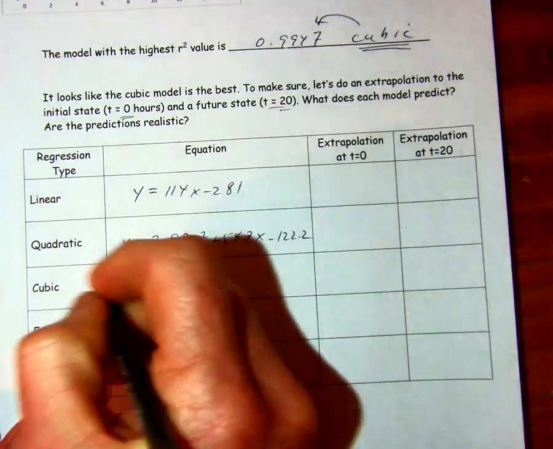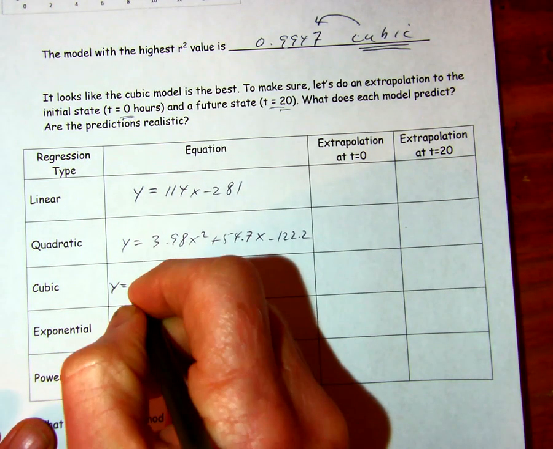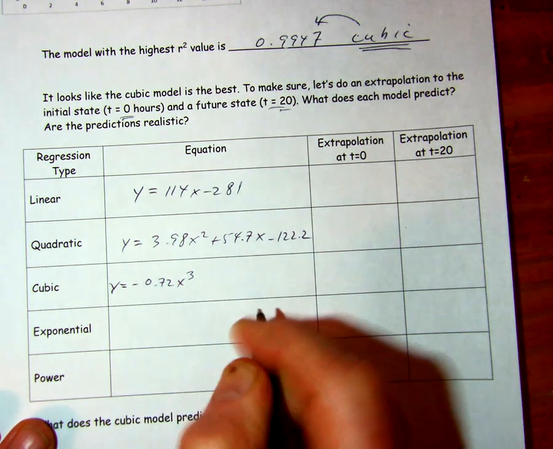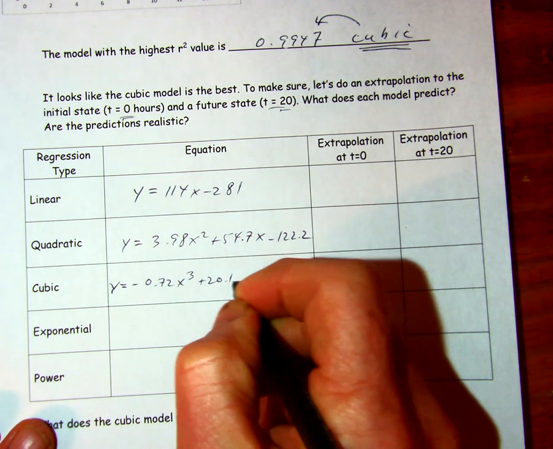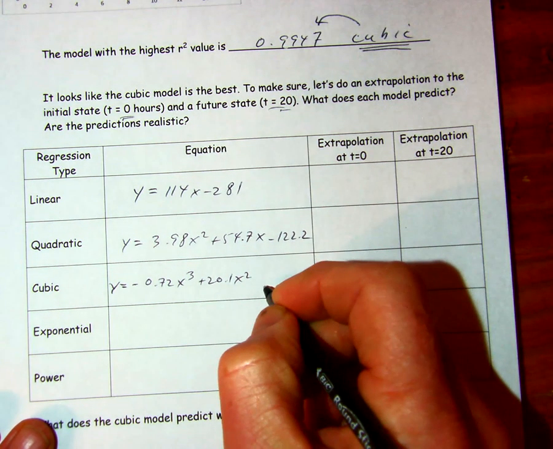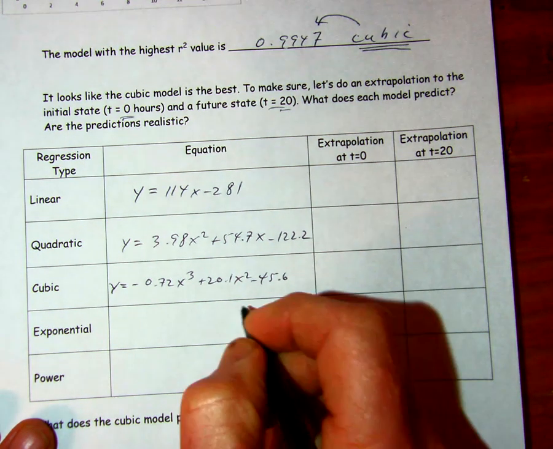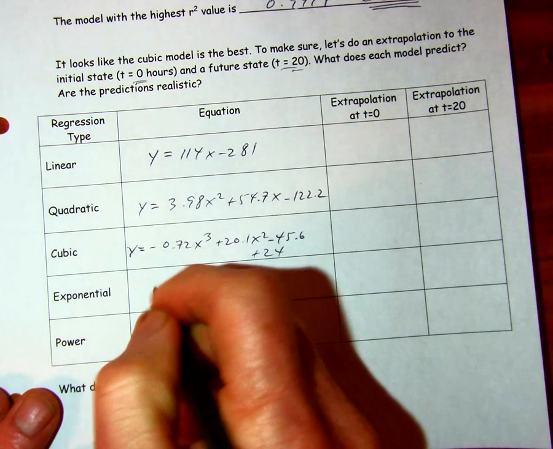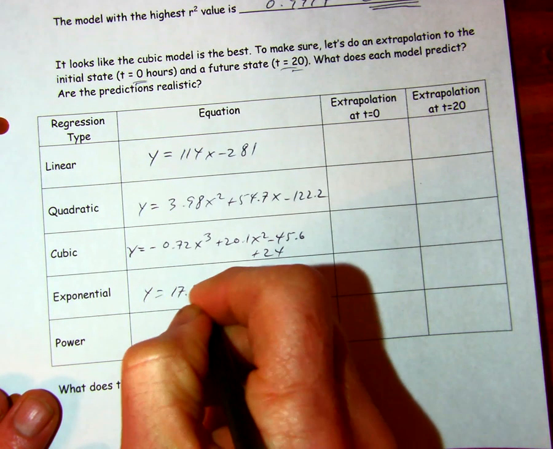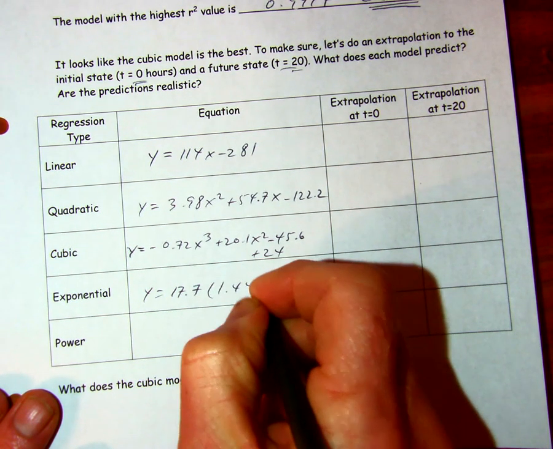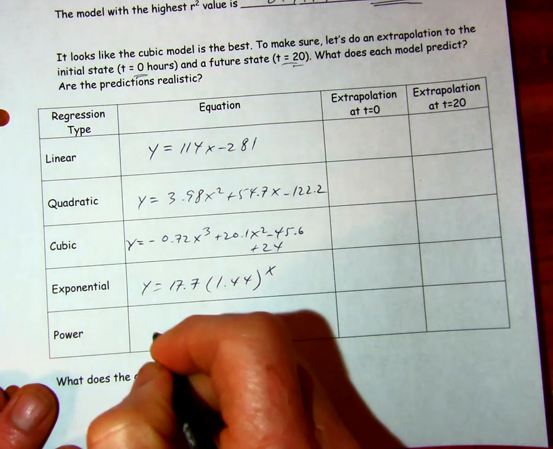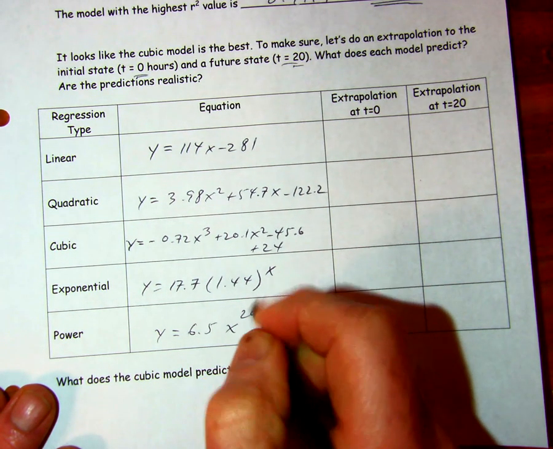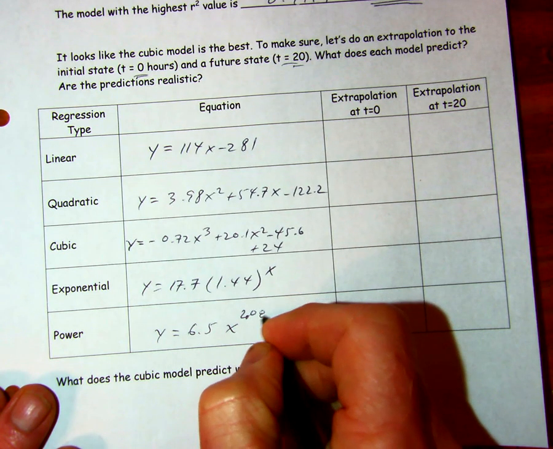The next one, the most complicated one, was y equals minus 0.72x cubed plus 20.1x squared minus 45.6x plus 24. Exponential was y equals 17.7 times 1.44 to the x, and the power was y equals 6.5x to the 2.0803.